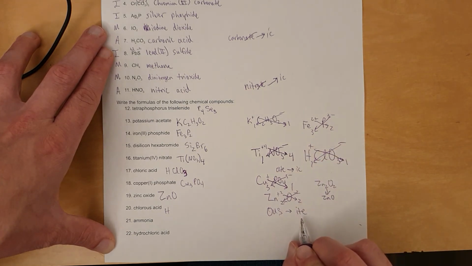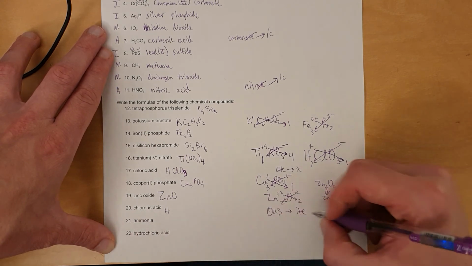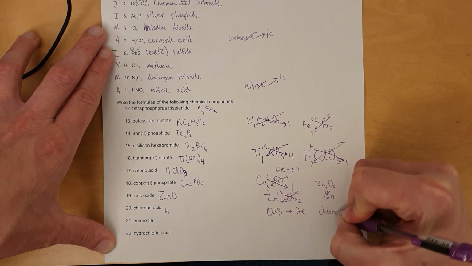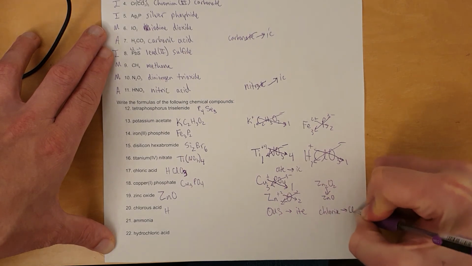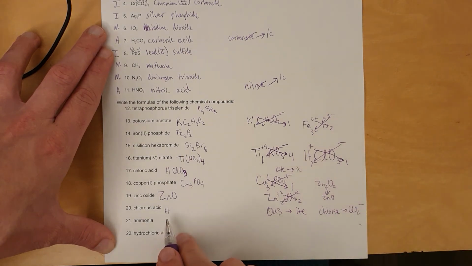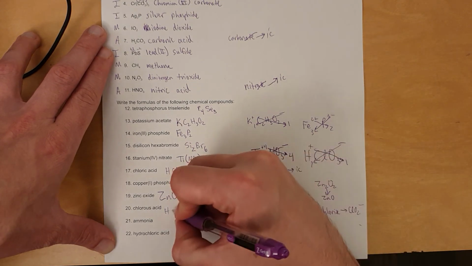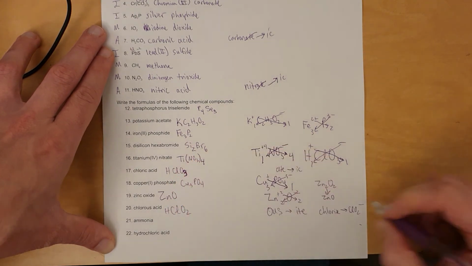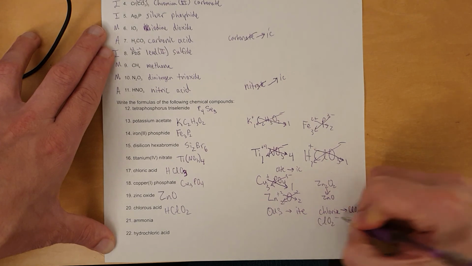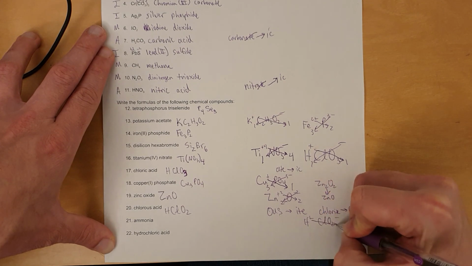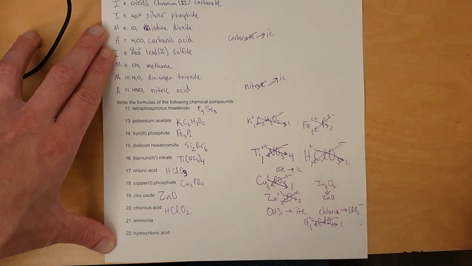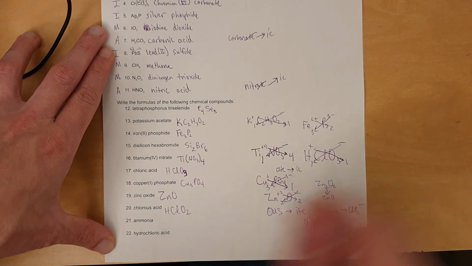So if the polyatomic ion involves the ite ending, then we have to say chlorite. So chlorite is ClO2 minus. So HClO2. Now ClO2 minus and H plus, that's going to give you 1 chlorite and 1 hydrogen in the formula, so we can just leave it like that.